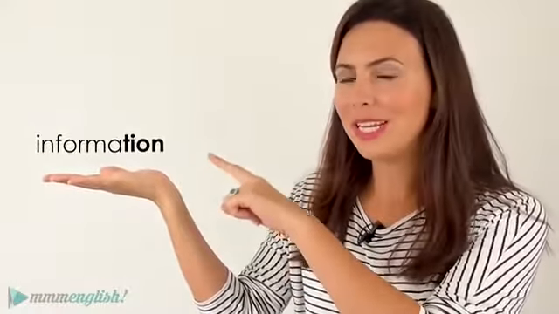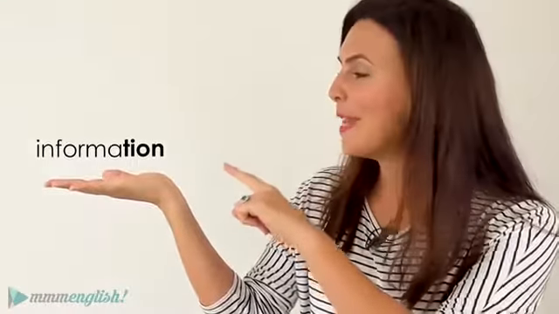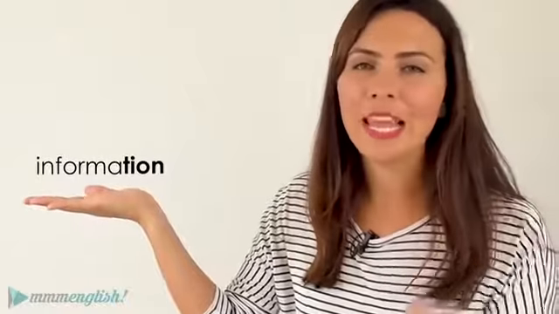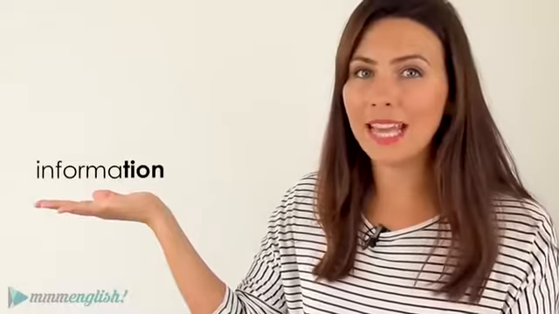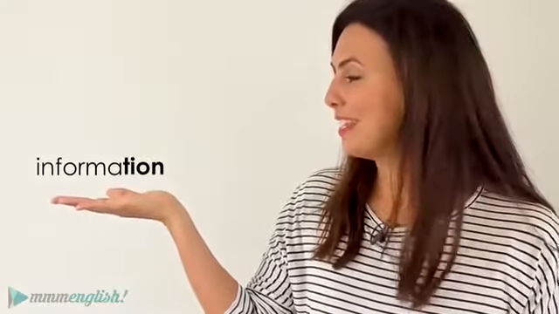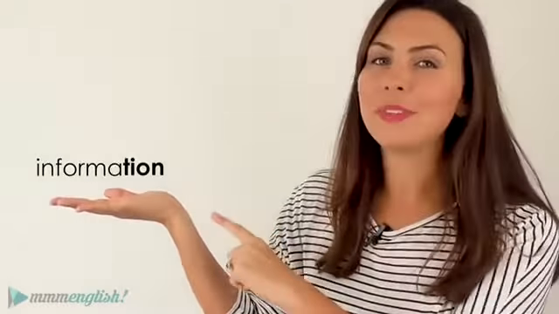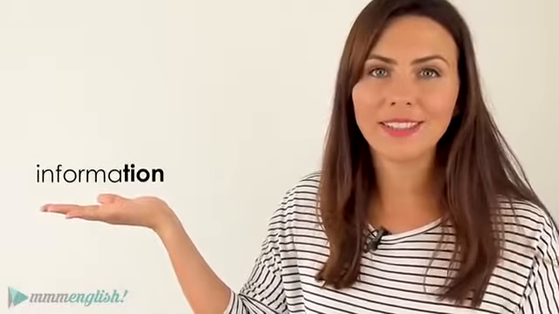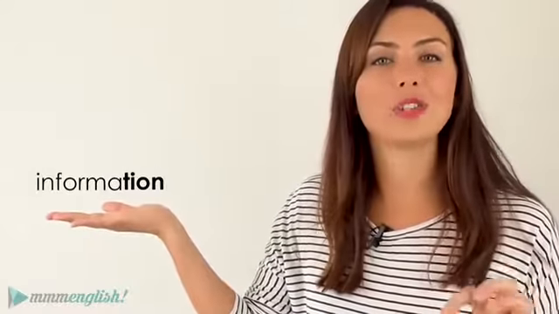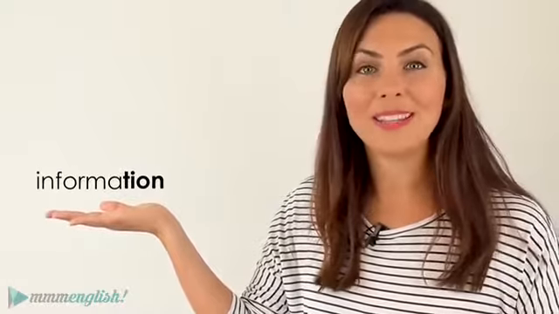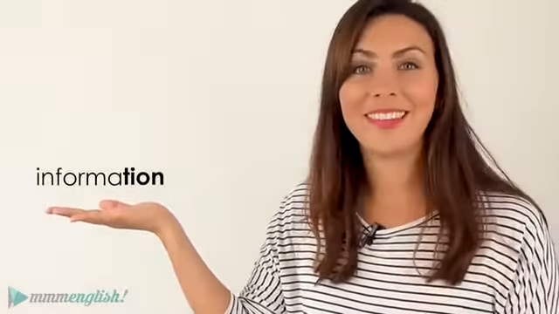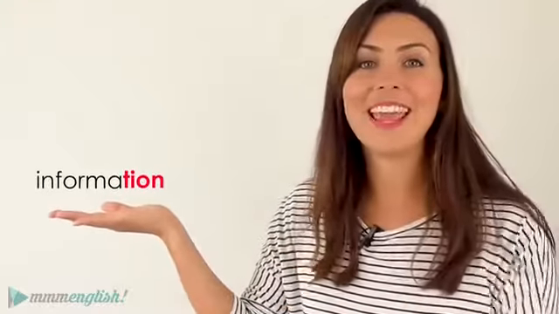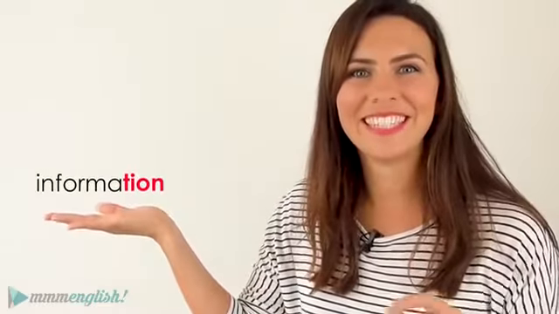This part of the word is a suffix, a common ending in an English word. Now, words that end like this in English are almost always a noun. And the pronunciation of this syllable is always unstressed. It's always an unstressed syllable, which means it's really quick. Shun, shun. Yeah, TION is pronounced shun.